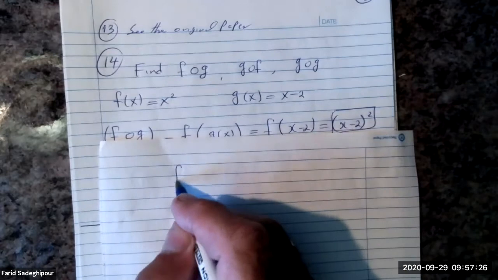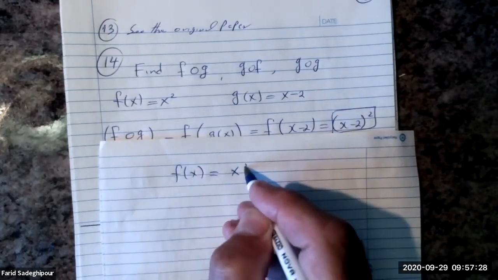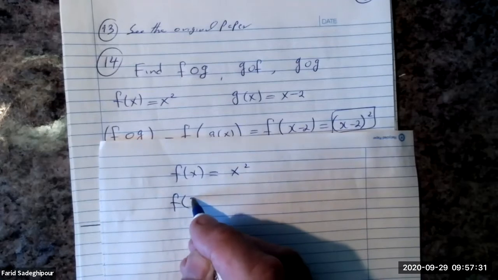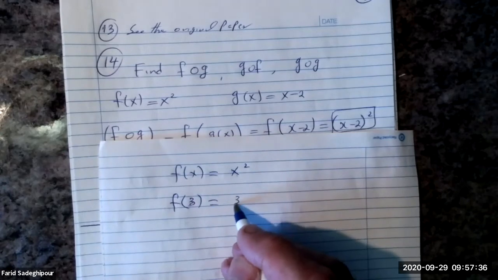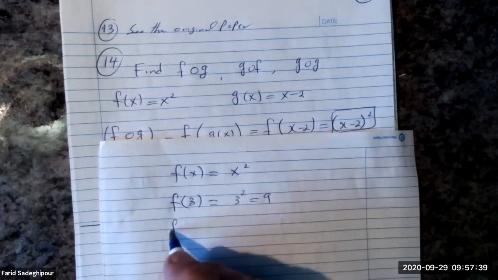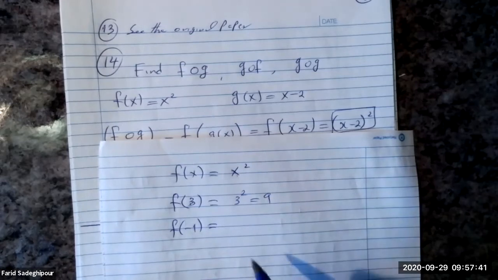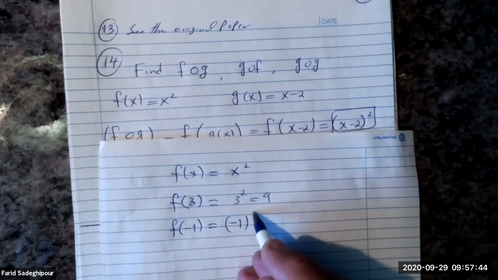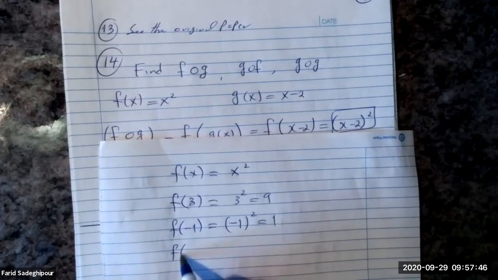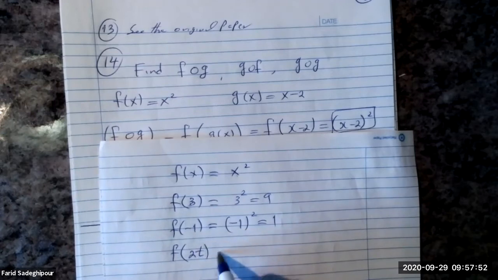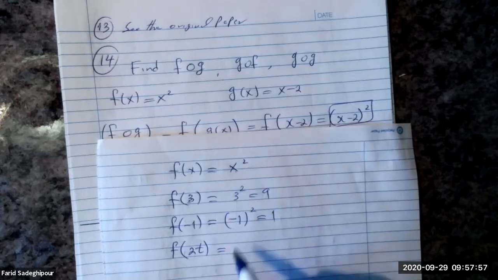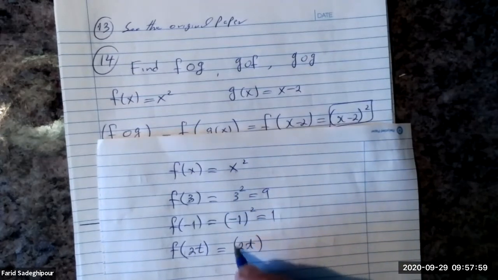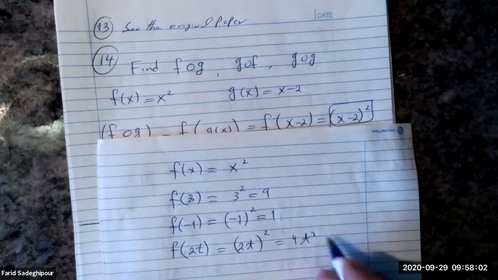Example, let's say f of x is x squared. What is f of 3? F of 3 means take the 3 and substitute here for the x. So it would be 9. What does f of minus 1 mean? Take minus 1, substitute for the x. What does f of 2t mean? It doesn't matter what you have in the parentheses, that would be substituted for the x. So it would be 2t to the power of 2, which is 4t squared.